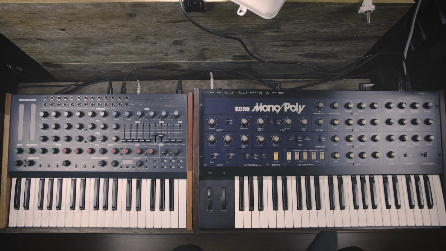Now let's play a little bit with the filter envelope as well, to see what the filter response is, especially with the resonance. Let's start with the Dominion.